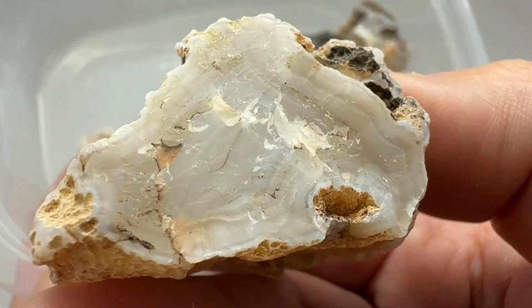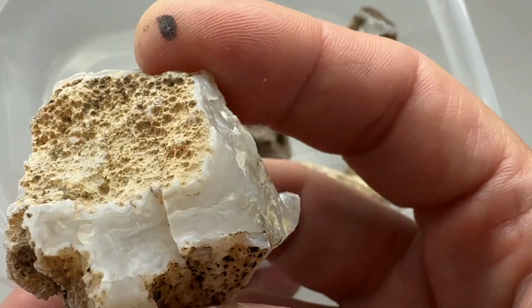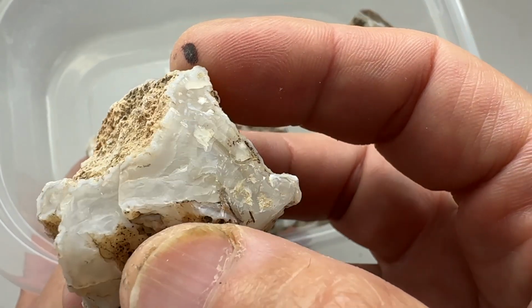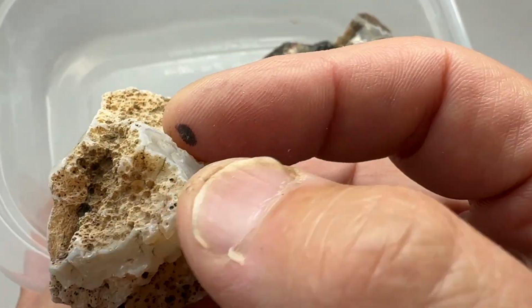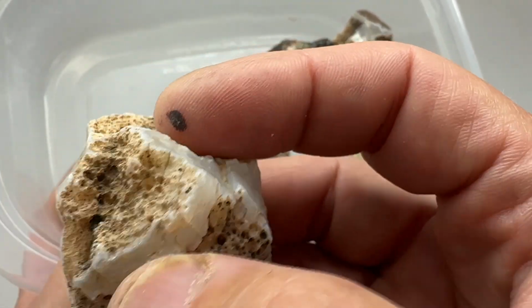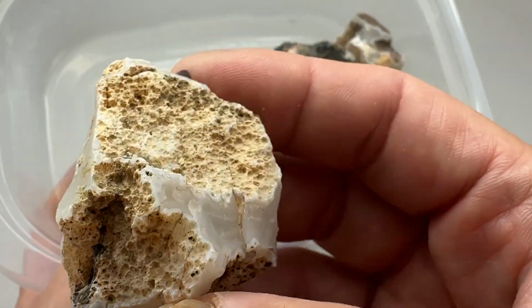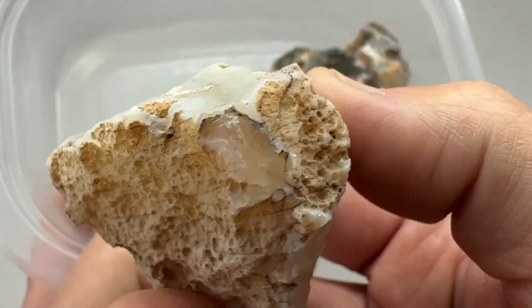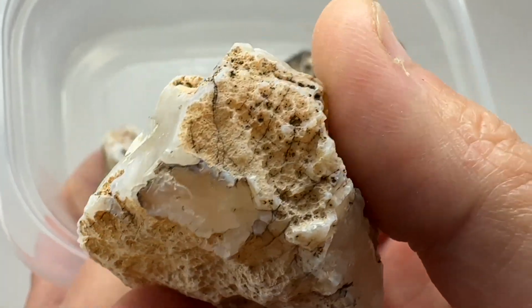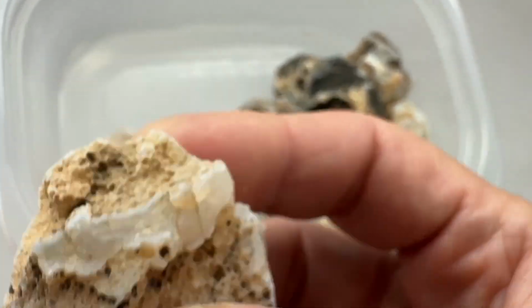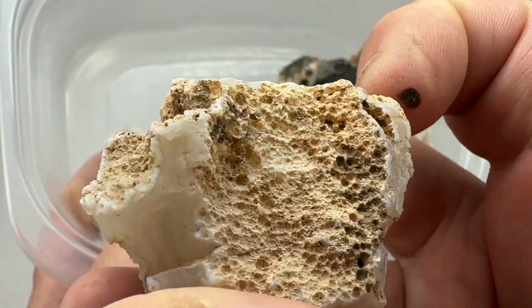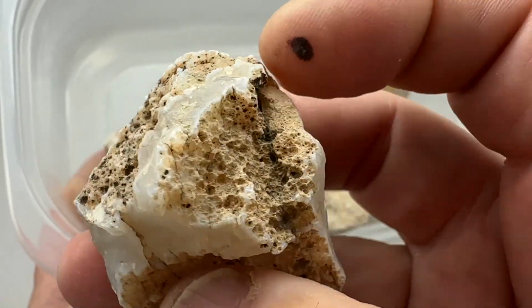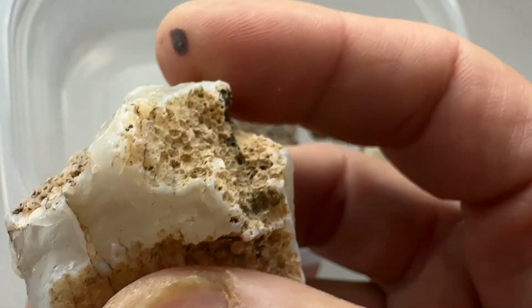All right, definite window on that side, also on that side, and it kind of spreads across the stone, across here. So gonna have to cut into a window here somewhere. Question is, how much of a window?